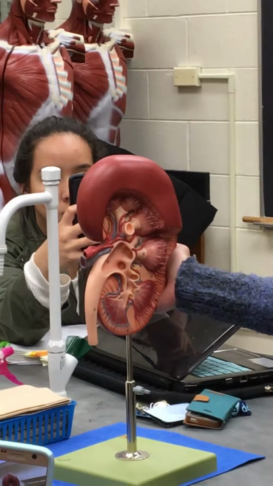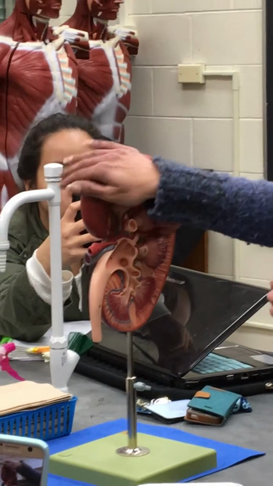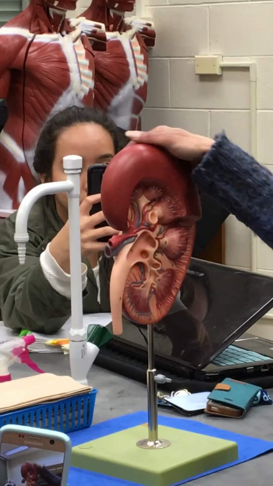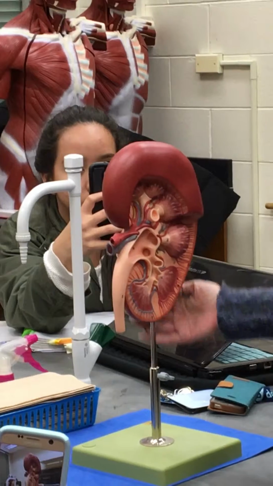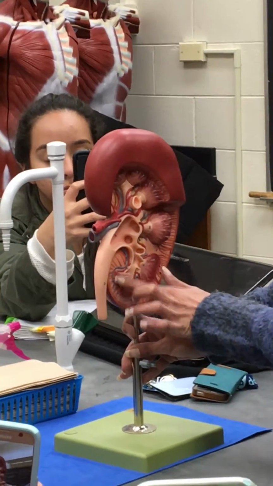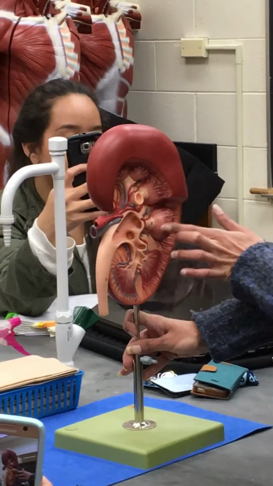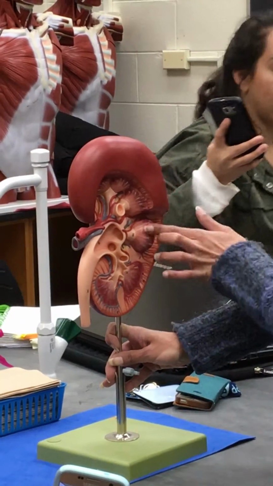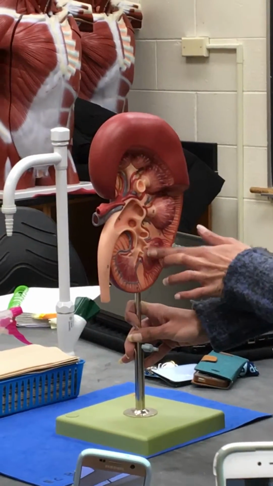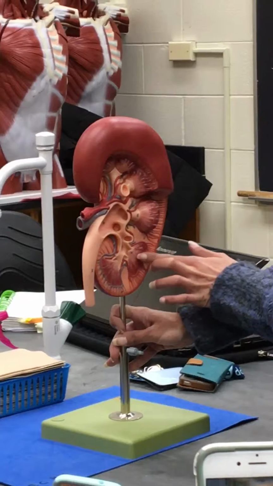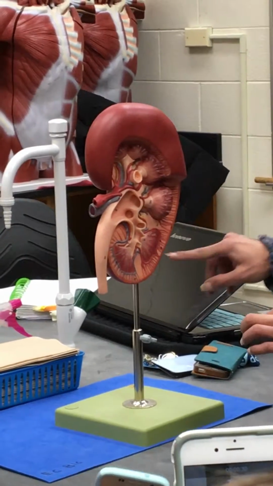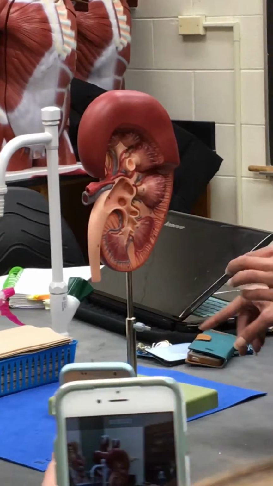Well, this is the kidney. The outer layer of the kidney is called the renal capsule. Now, if we take a cross section of the kidney, do you see these triangular regions here? Is that a yes? Yes. These are called the renal pyramids. Adjacent to the renal pyramids are the renal columns.